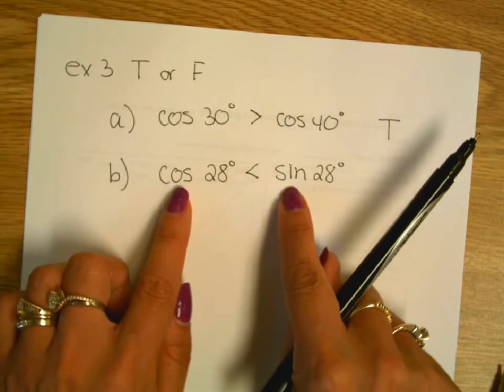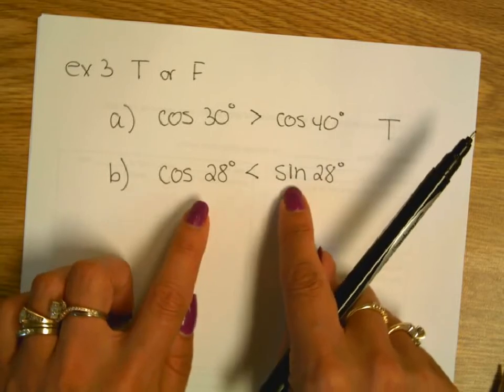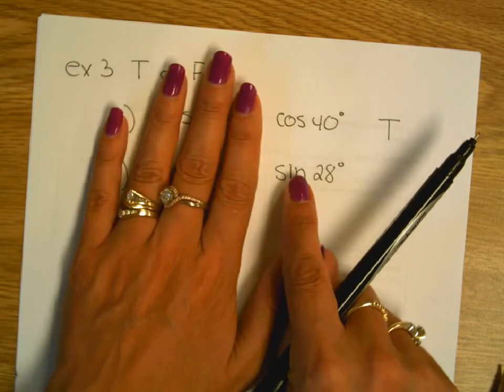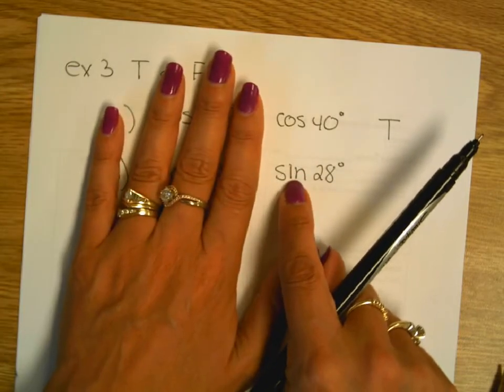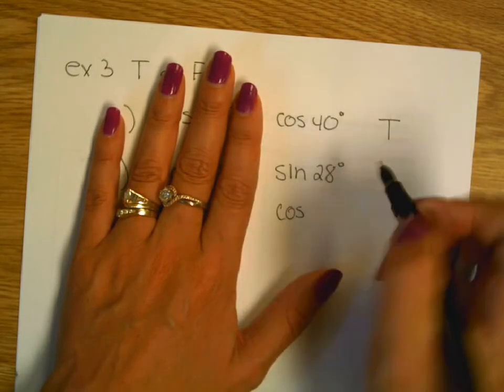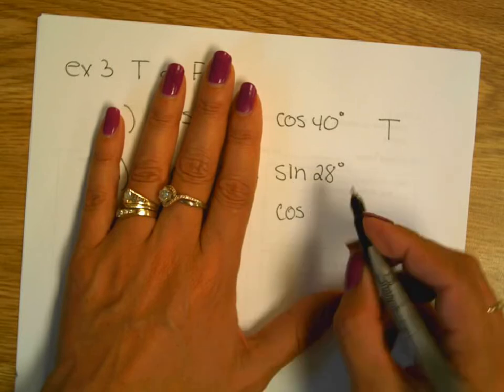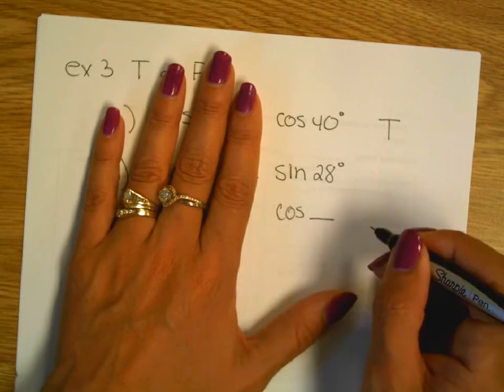But because these are co-functions, I can rewrite the other one as its equivalent. So let's go back to, what's sine's co-function again? Cosine. What's going to have the exact same ratio as the sine of 28? The cosine of what number?